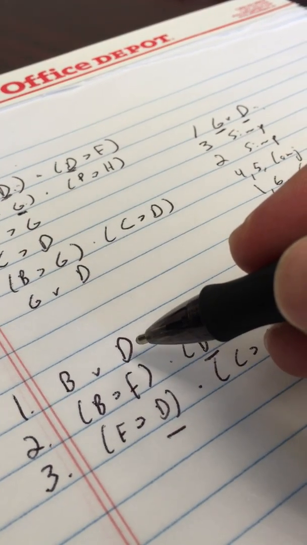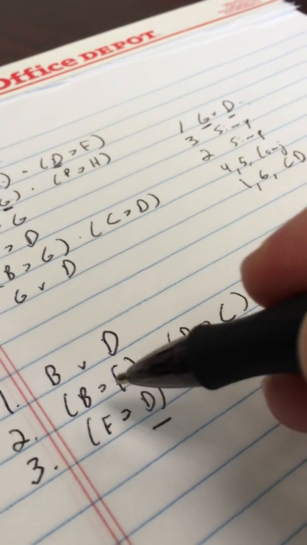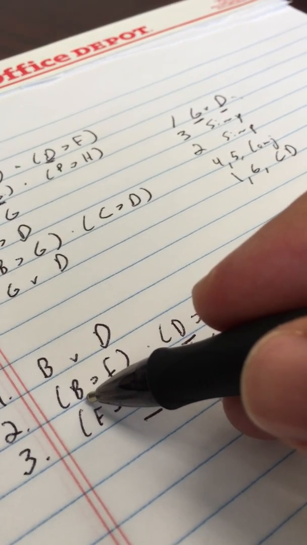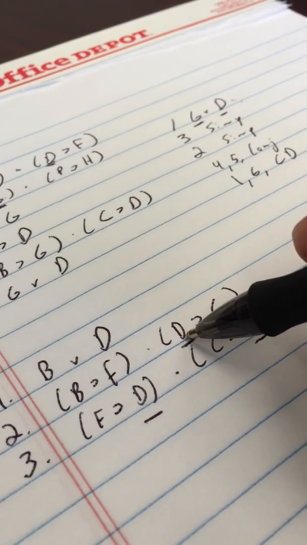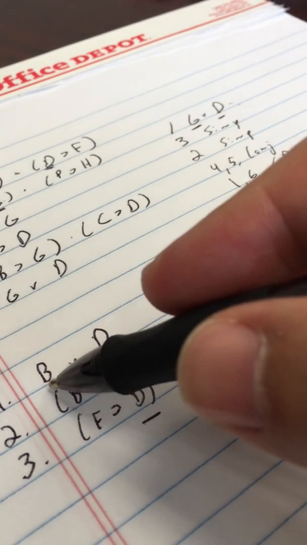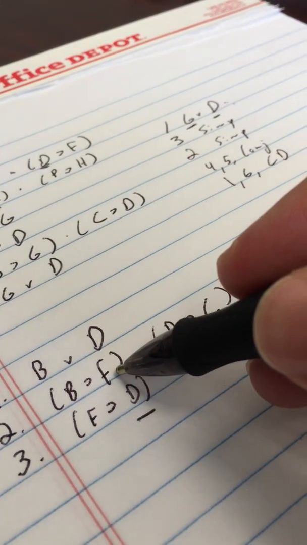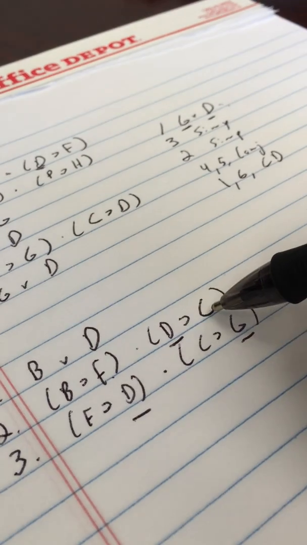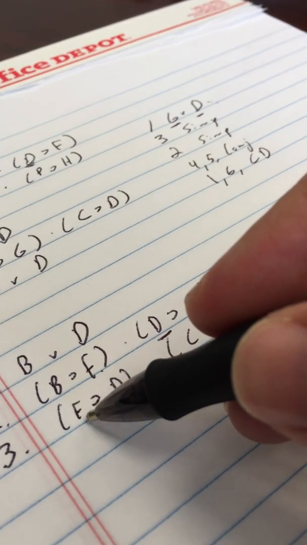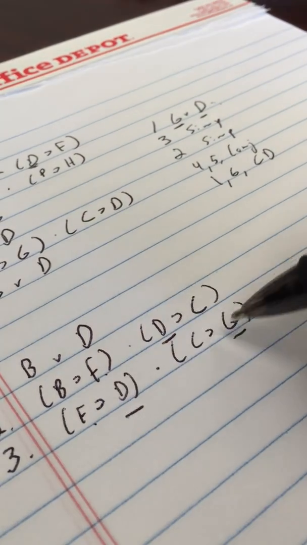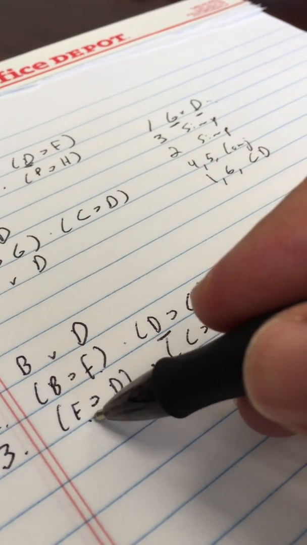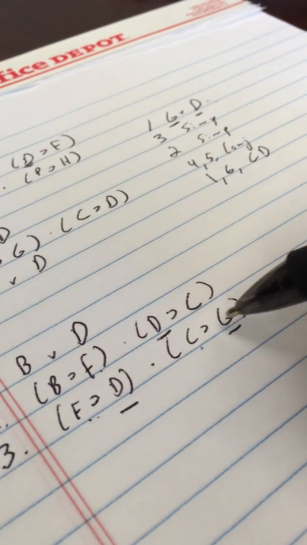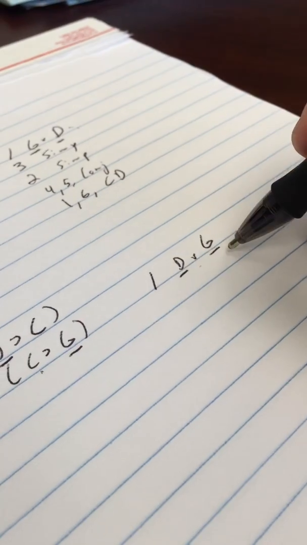Looking right here at my first premise, B or D, I notice that I see a B here in my antecedent and a D here in this antecedent. So B or D will automatically, by constructive dilemma, give me F or C. Now I happen to notice that right there I have F, right there I have C. So again, I could do another constructive dilemma to get D or G, which is what I need to prove.